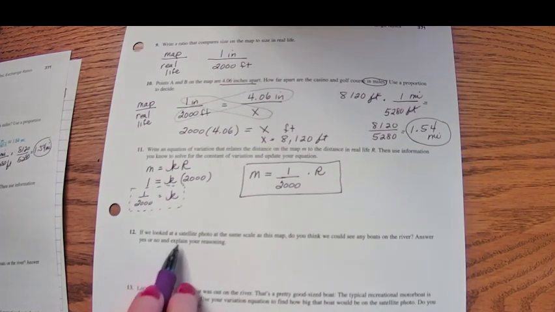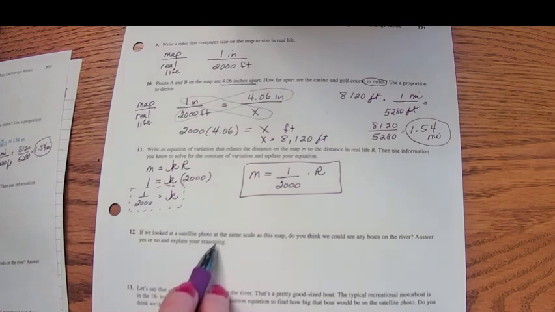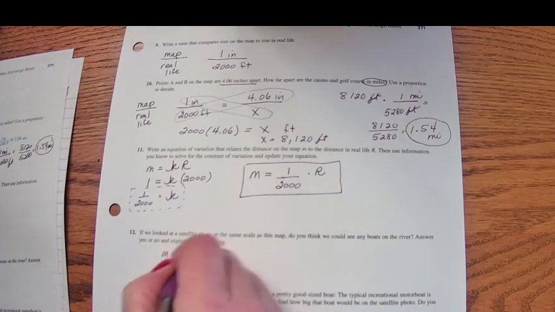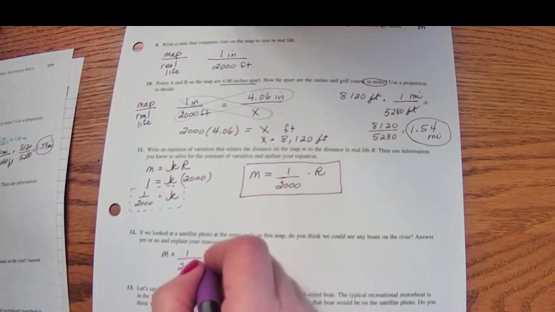If we looked at a satellite photo at the same scale as this map, do you think we could see any boats on the river? Okay, so I don't know, how big is a boat? Is it a 20-foot boat? Let's see, how big would that be on the map? And of course there are smaller boats than that. I guess there are bigger boats than that too.